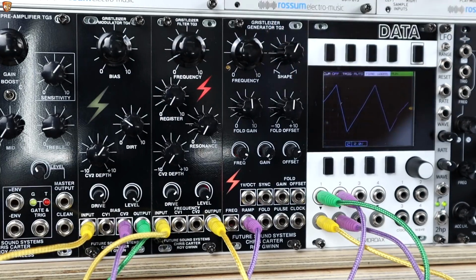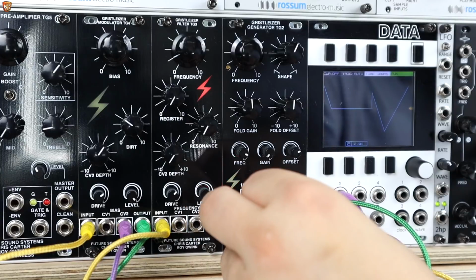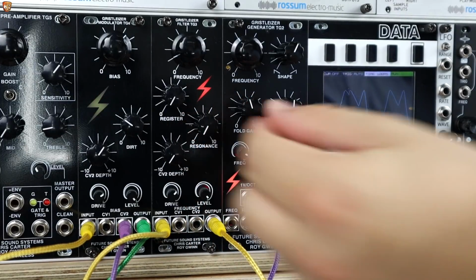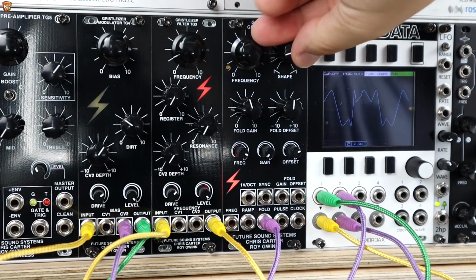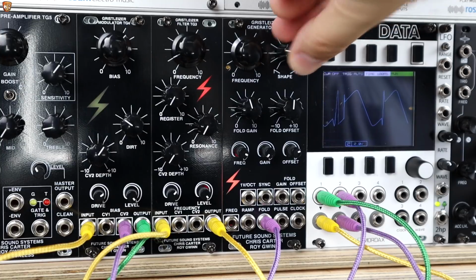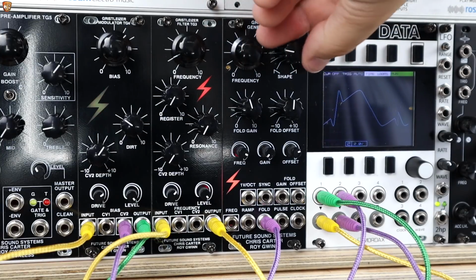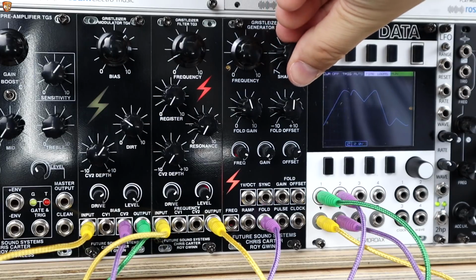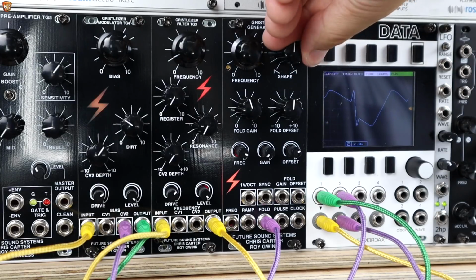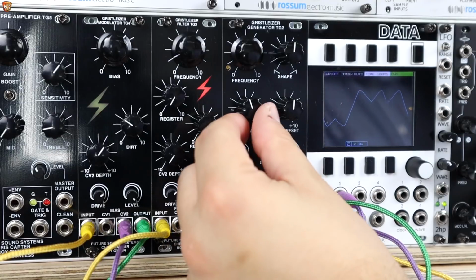And that fold output takes this ramp out and folds it. We can still shape the input to the folder. More gain.